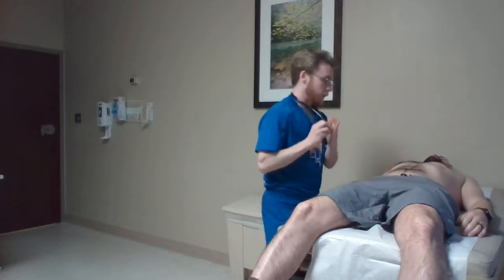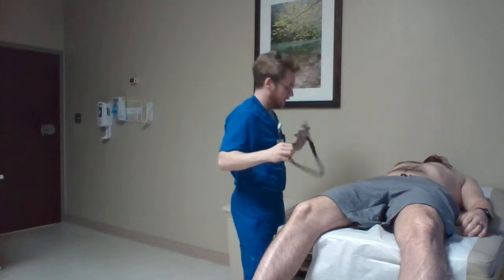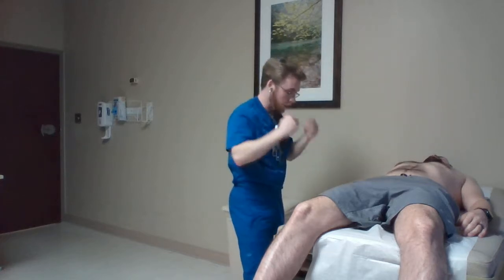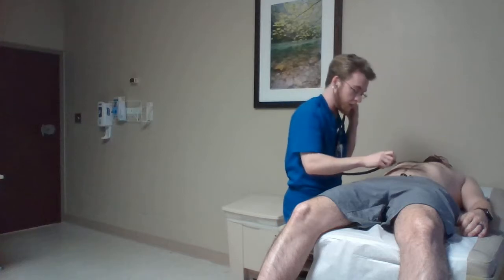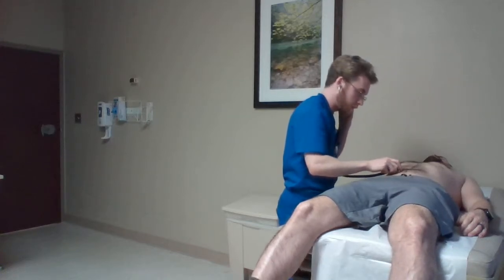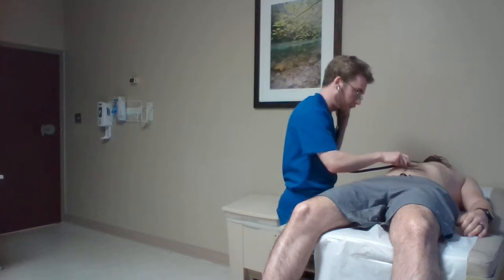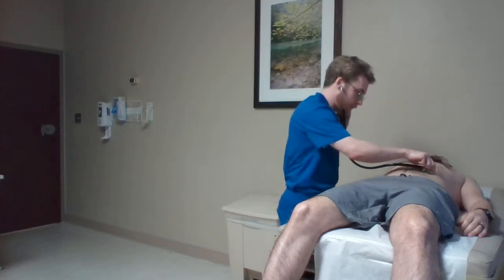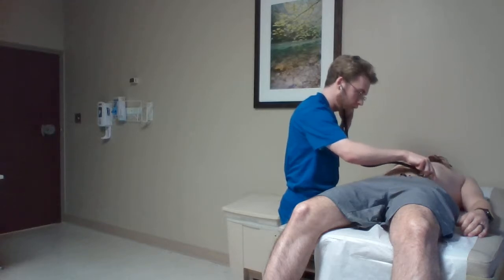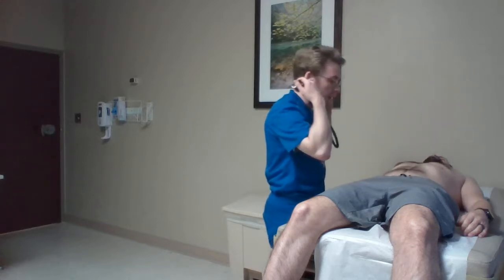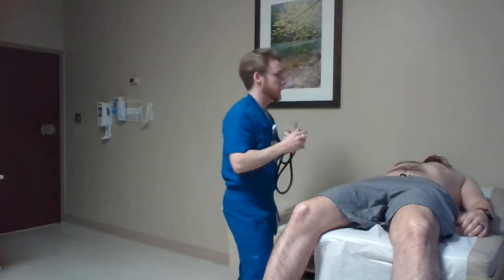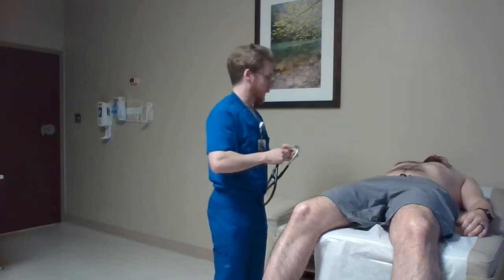Okay. So first, I'm going to listen to all four of the bowel quadrants, following the order that the colon goes in. Okay, so bowel sounds are present and active in all quadrants, which is an expected range.